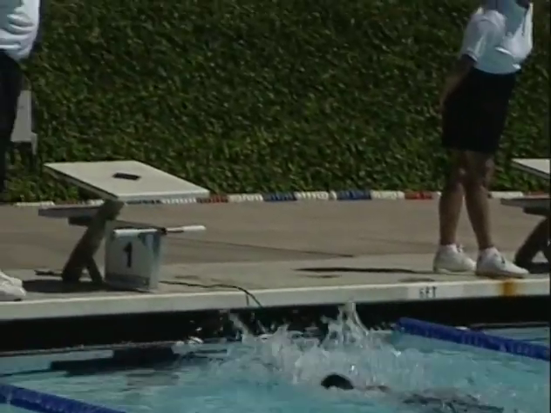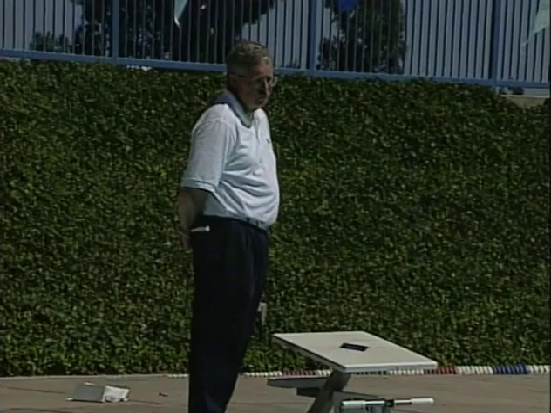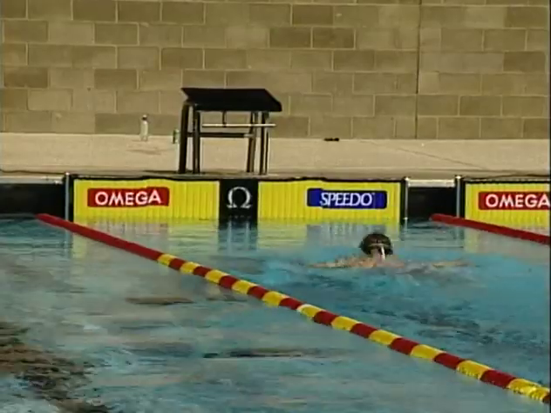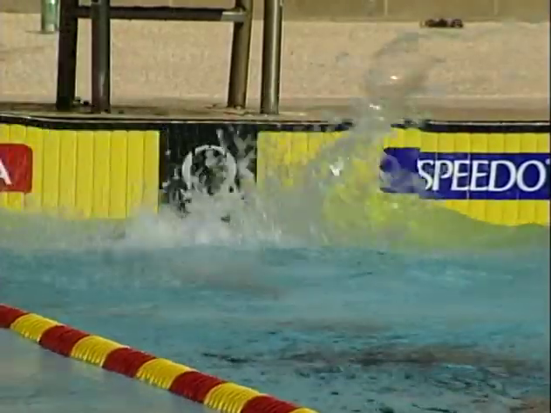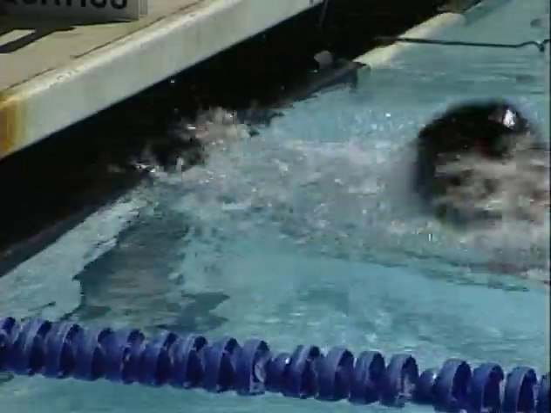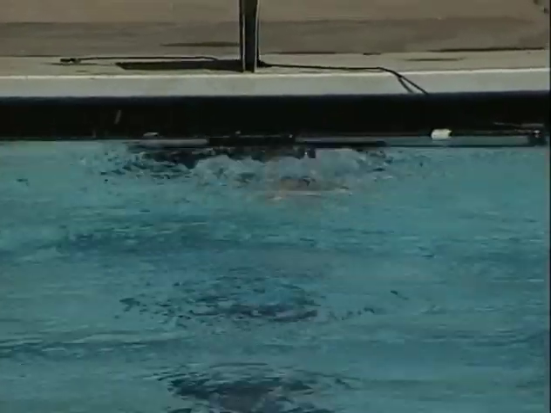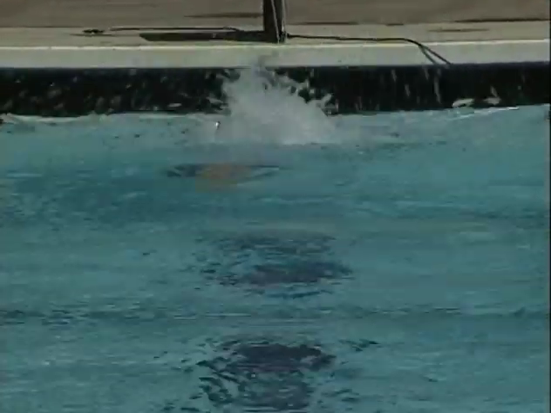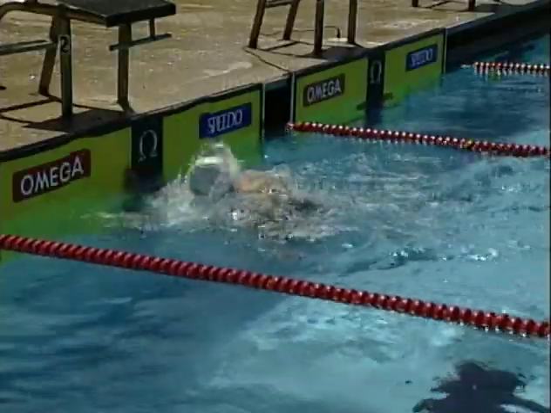The turn judge should observe carefully as the swimmer approaches the wall for a simultaneous two-hand touch. The breaststroke turn is almost identical to the butterfly turn. At each turn and finish, the touch shall be made with both hands simultaneously at, above, or below the water's surface. The hands at the turn or finish don't have to be on the same plane, but must touch simultaneously.